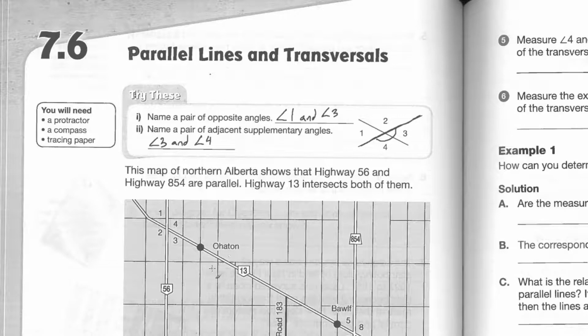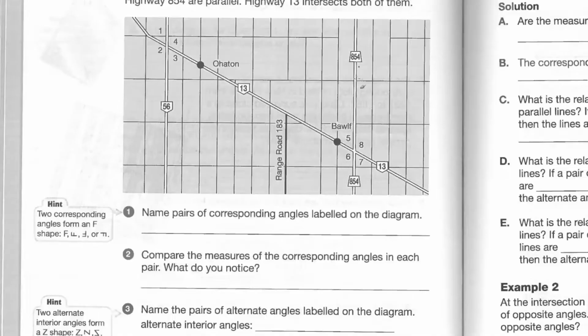Now let's use some of the information we've learned so far. This map of northern Alberta shows Highway 56 and Highway 854 are parallel. Highway 13 intersects both of them. So these two are parallel, and this is a transversal line. When you have two parallel lines being intersected by a transversal, you can get some really important information.